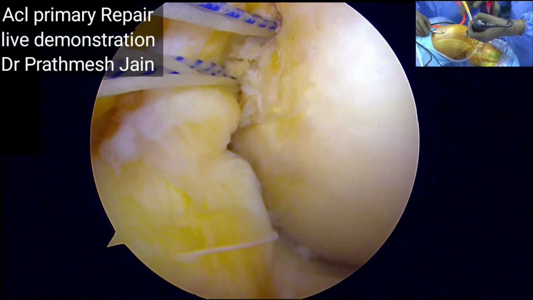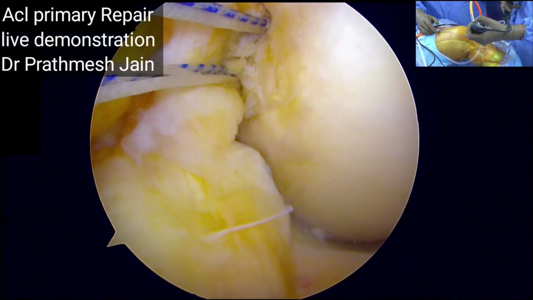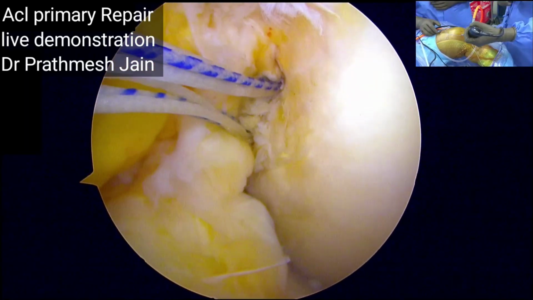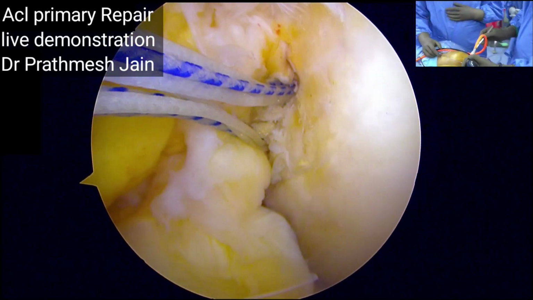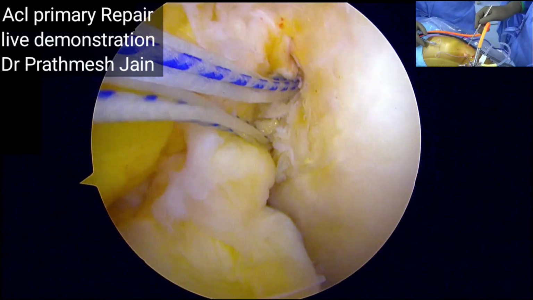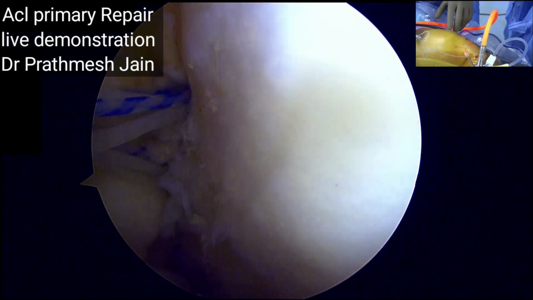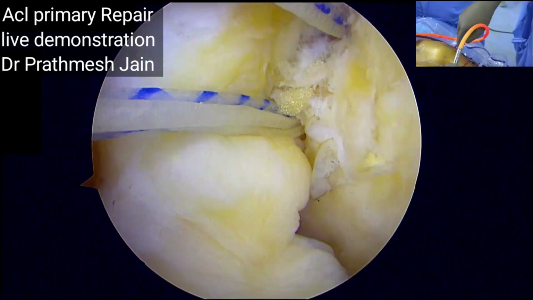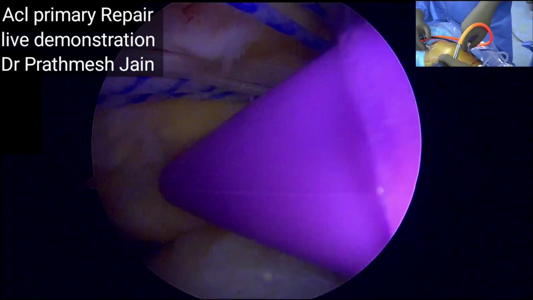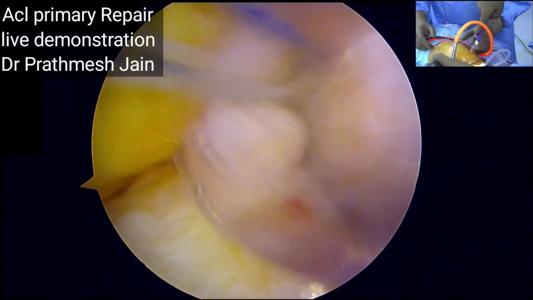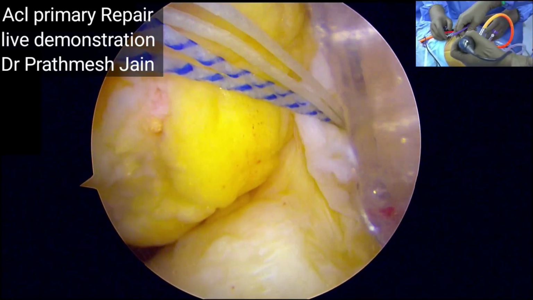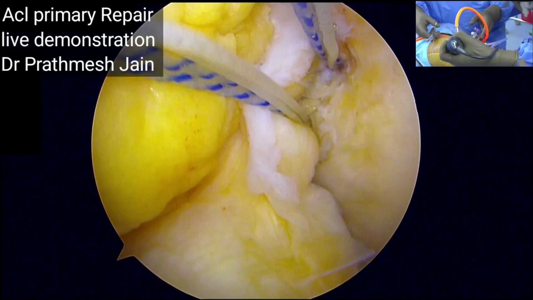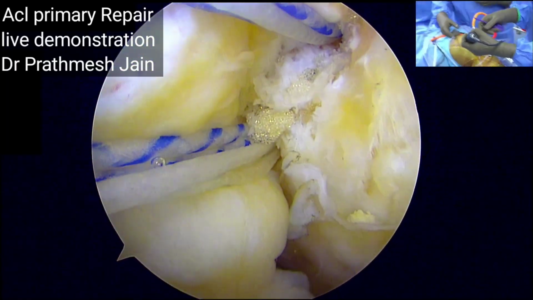Probe please, and cannula please. And now, knife please. Now I would make my lateral portal a little bigger, so I'll just increase the dimensions of my lateral portal like this. And then I would be using a 7 mm cannula to actually pass my sutures or hold my sutures. Can you hold, come here and hold this like here, okay?